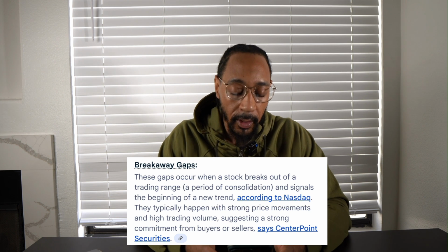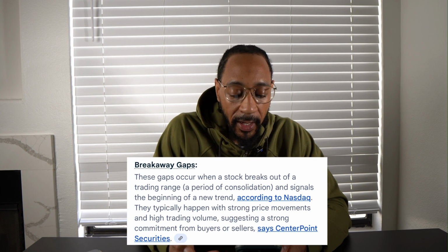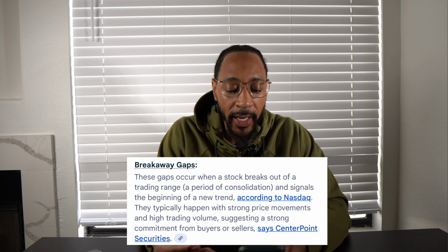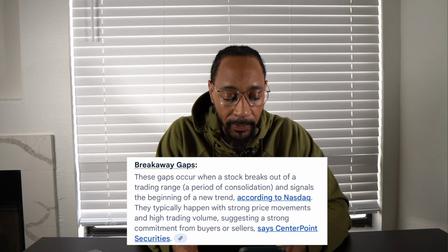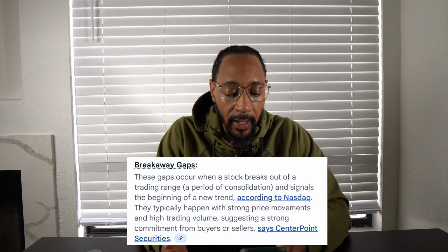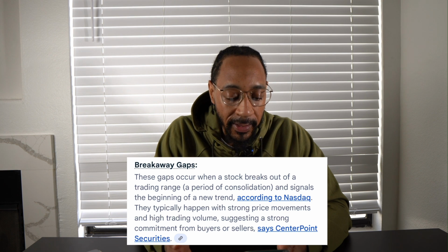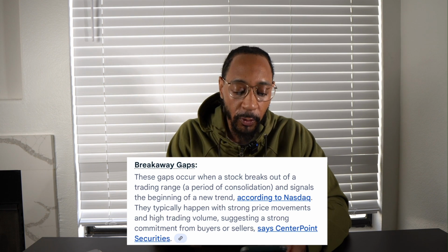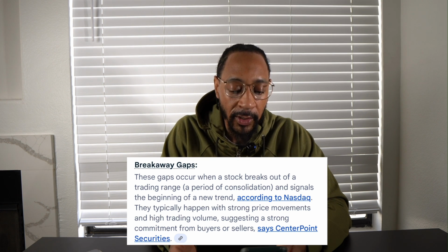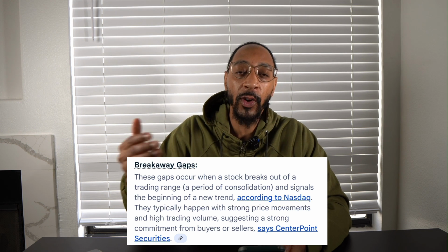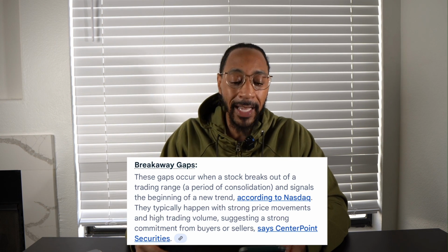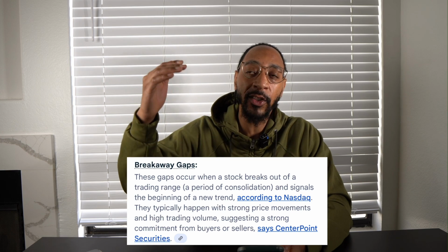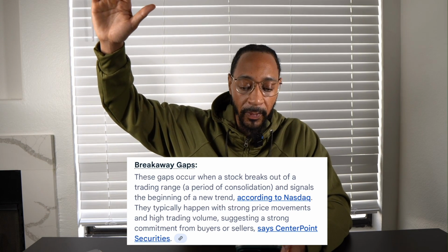So the next gap is called a breakaway gap. These are gaps that occur when a stock breaks out of a trading range, a period of consolidation, and signals the beginning of a new trend. They typically happen with strong price movements and high trading volume, suggesting a strong commitment from buyers or sellers. So that's a breakaway gap. It's basically starting an uptrend. You get what I'm saying?